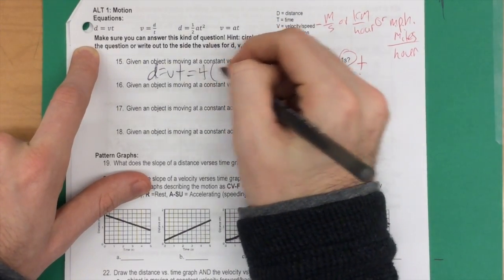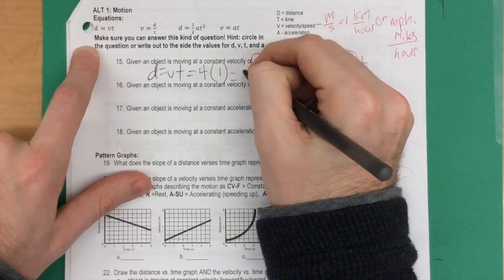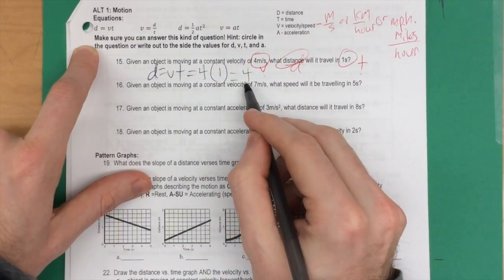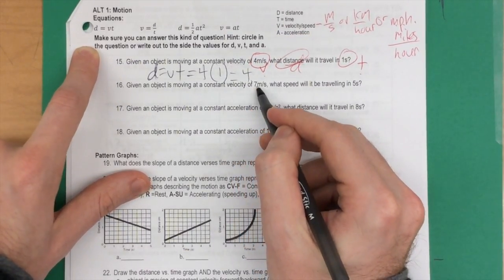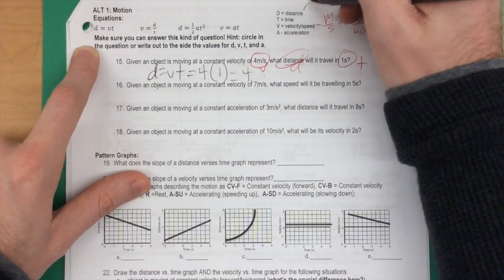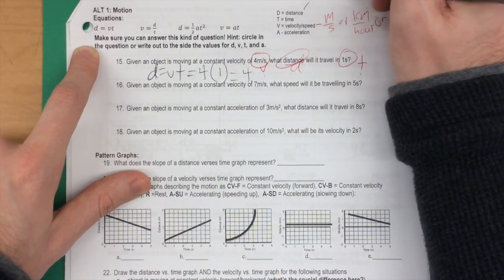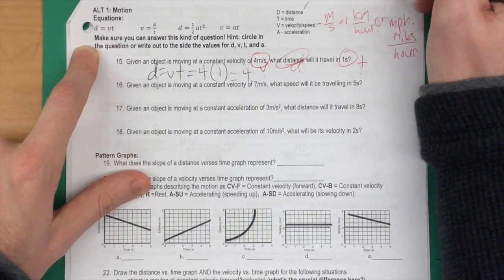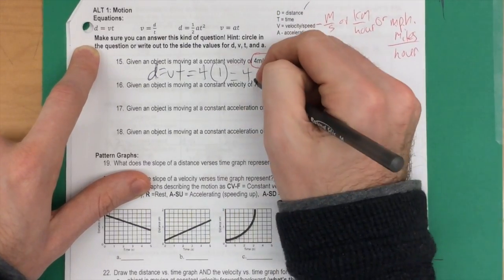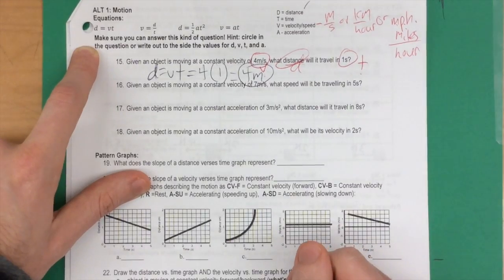4 times the t, 1 equals 4 overall. But we're not quite done because we have to have units in our answer. Units for distance is meters or kilometers or miles. So in this case, because it's meters per second, the distance is in meters.